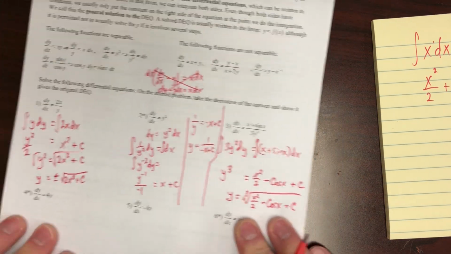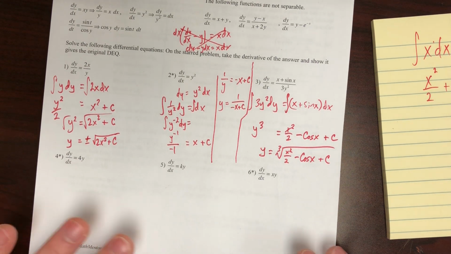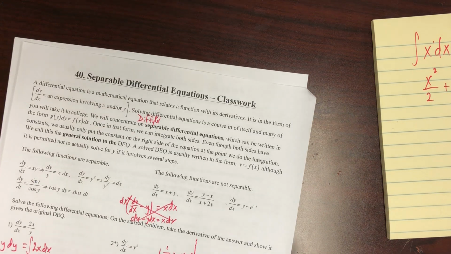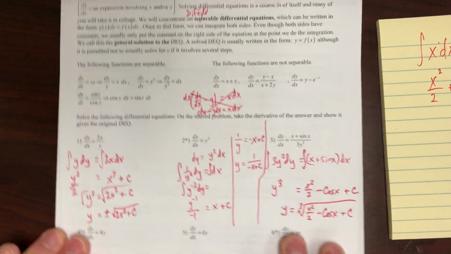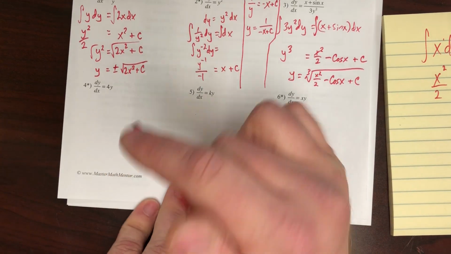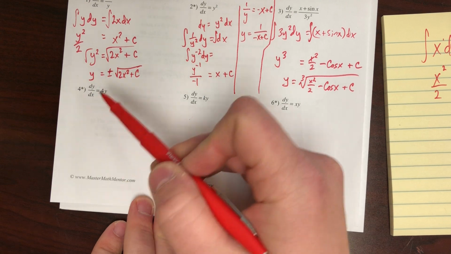So we got the basics last time. Now we get into a specific and nitty-gritty example that shows up a lot. And then we cover this again in BC Calculus in a little bit more depth. So dy/dx is equal to 4y. We're going to solve this differential equation.